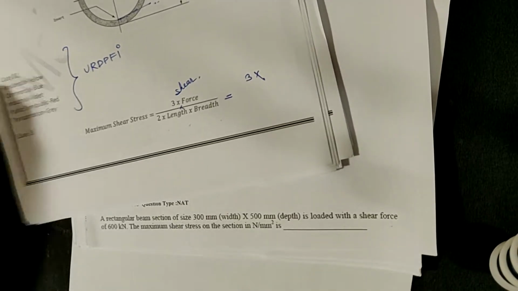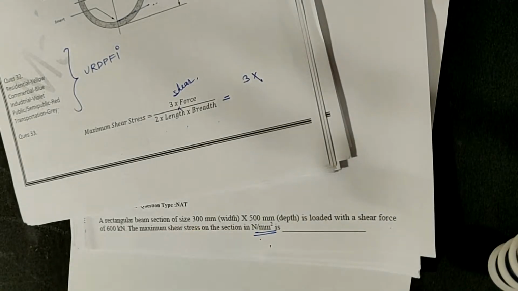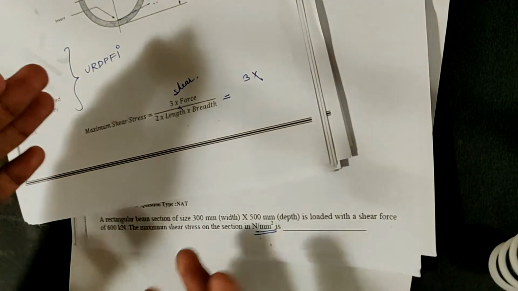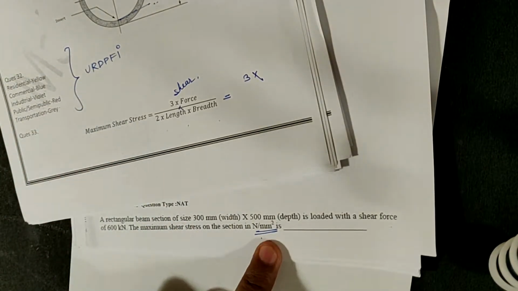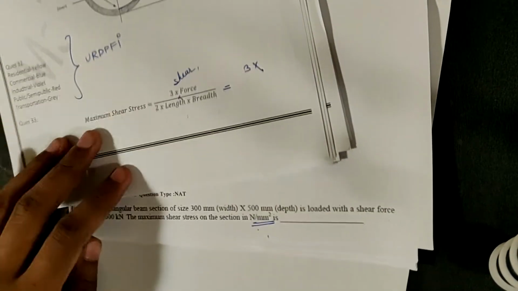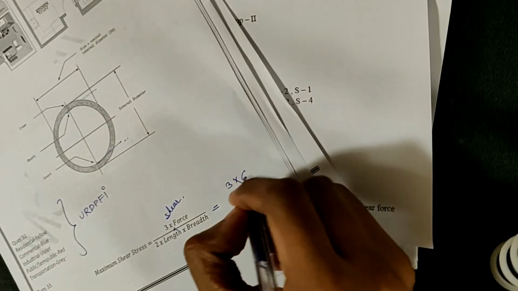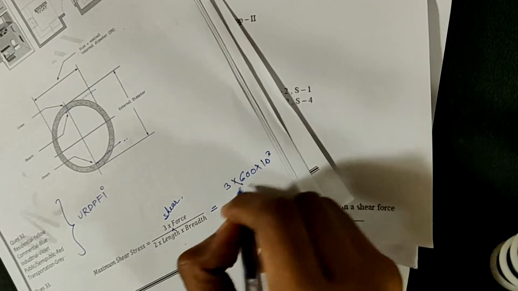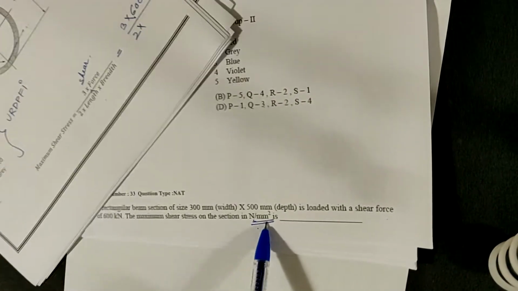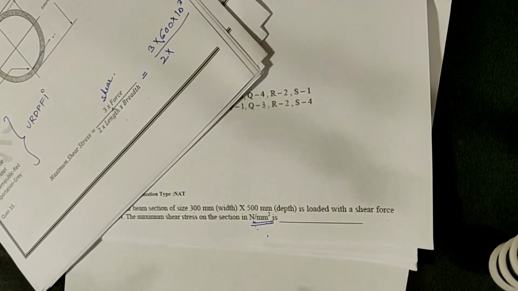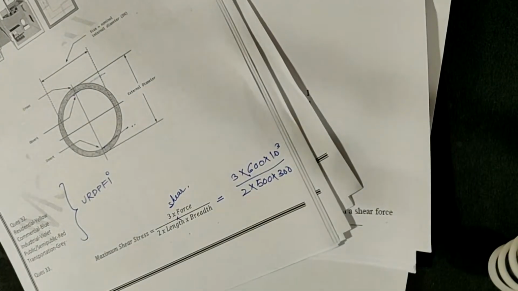Once again I tell you, please look into the units carefully, because even if you're following the correct procedure, if your units are not matching, the answer would be taken as wrong. So 3 into 600 into 10 to the power 3, divided by 2 into, since it's Newton per millimeter, millimeter need not be changed, 2 into length 500 into breadth 300.